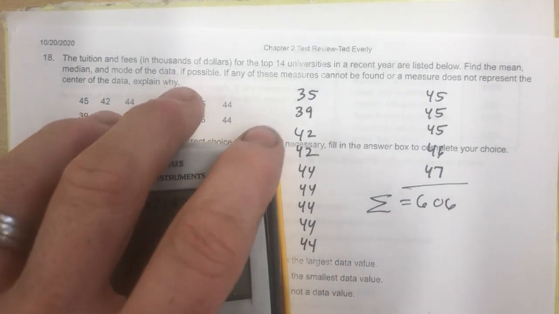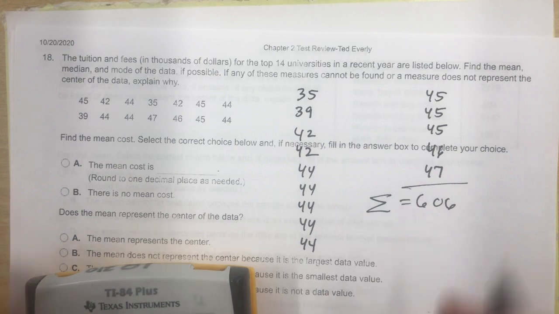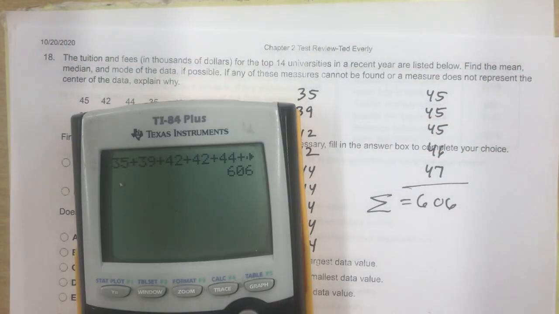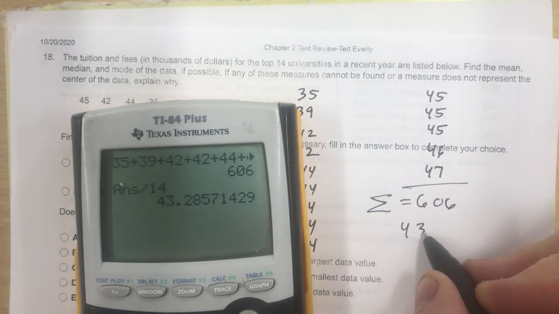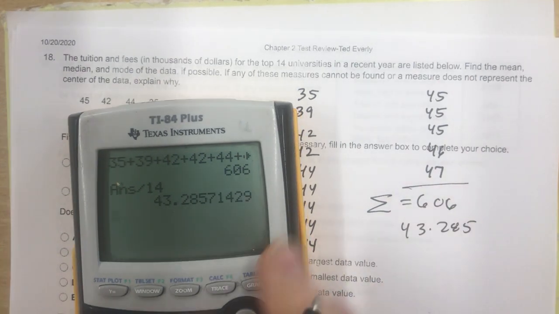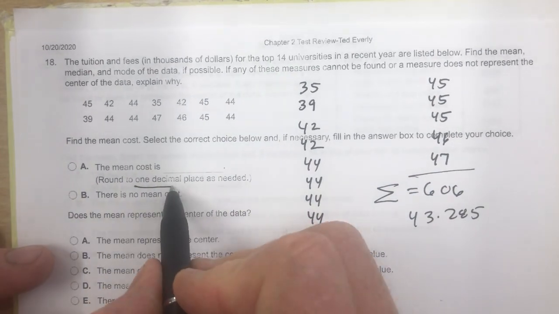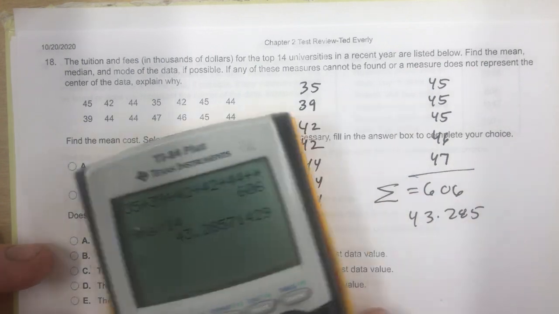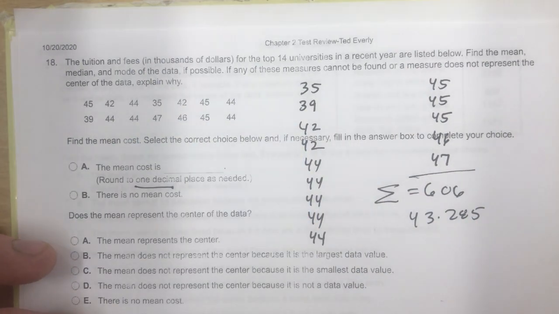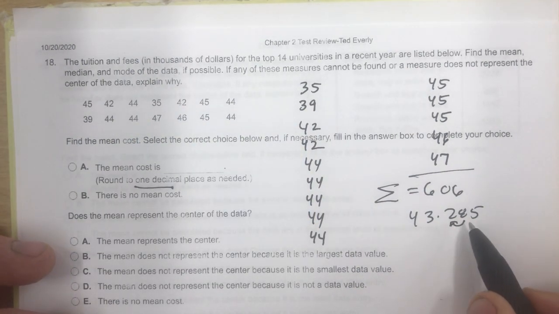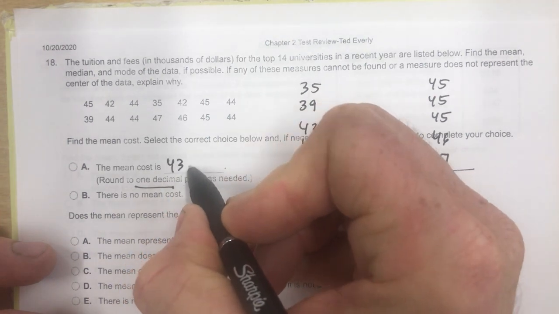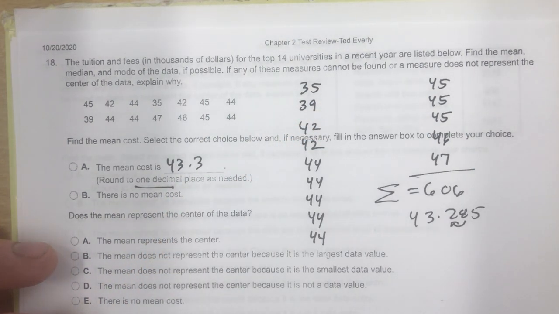$606. All right. Now there's 2, 4, 6, 8, 10, 12, 14 of those. So I divide by 14 and I get 43.285. And read your directions now. Round to 1 decimal place. So now look here. Let's see what I wrote down. The 8 makes the 2 go up to 3. So 43.3. Okay?